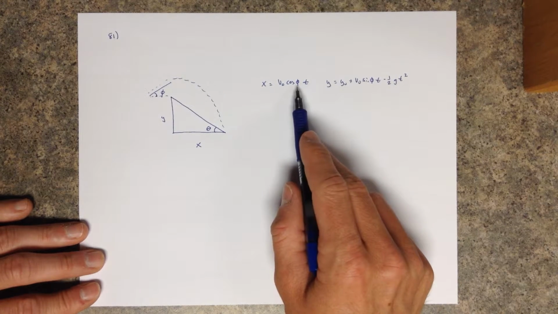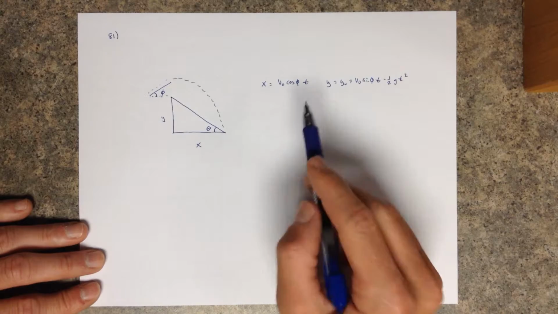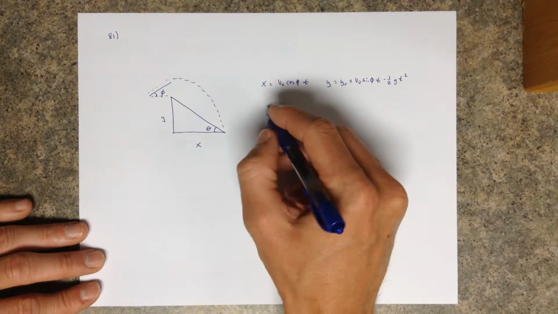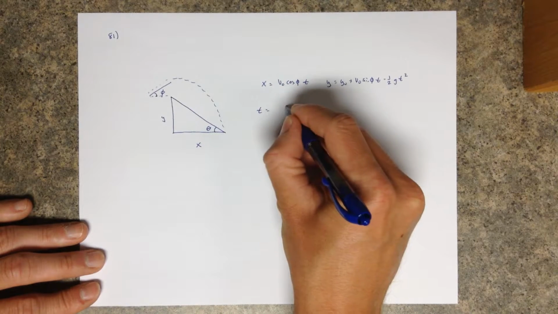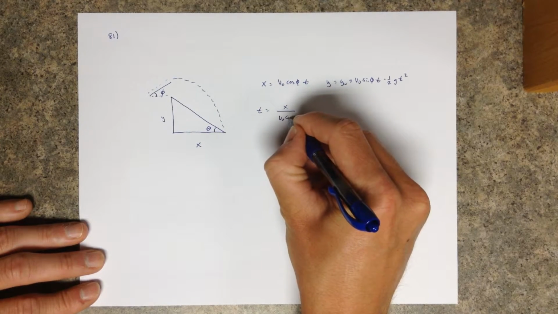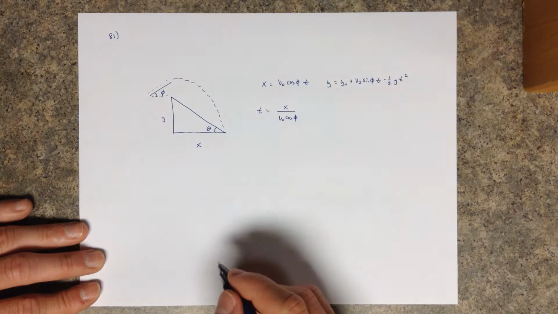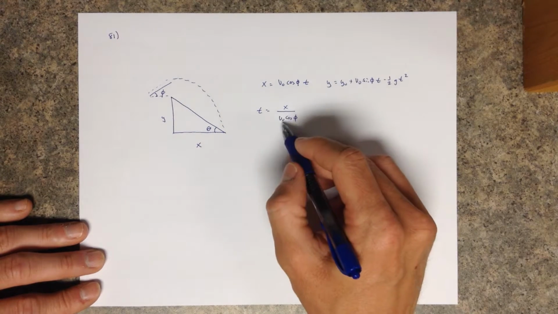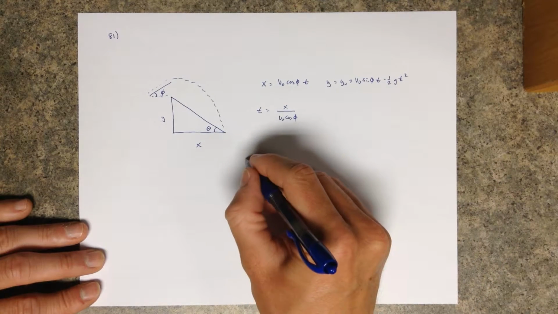Okay, so let's solve for time. The time we use, well, we're going to hit this at a certain amount of time. We've traveled a certain amount of distance. So then we can say the time is x over v naught cosine of phi. Okay, and then there's another relationship we can say. So we can take this time, we can plug it into this equation.